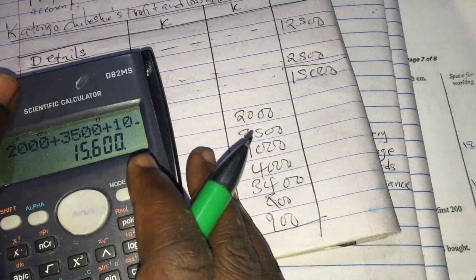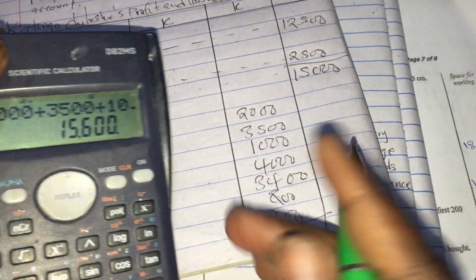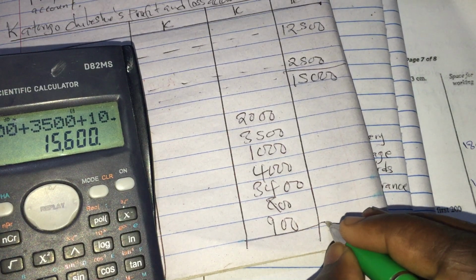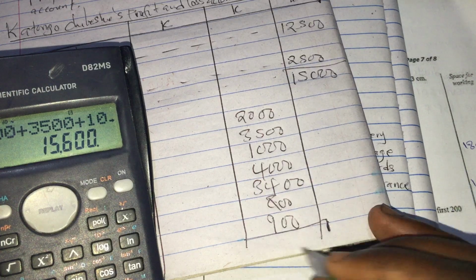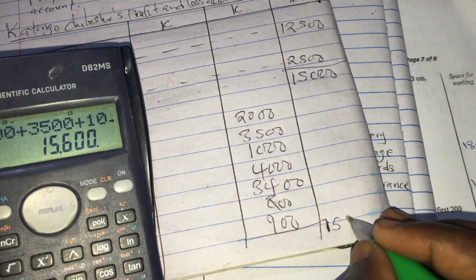We're going to have 15,600. So upon adding, you indicate your amount in the last box.